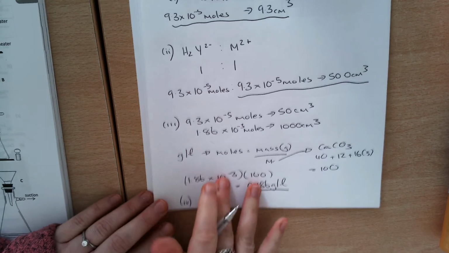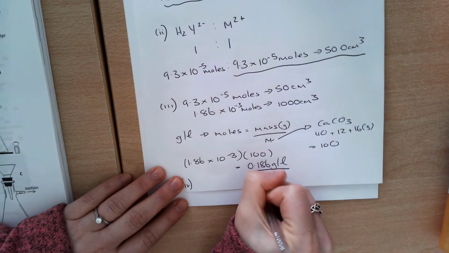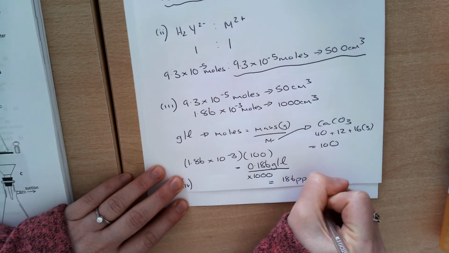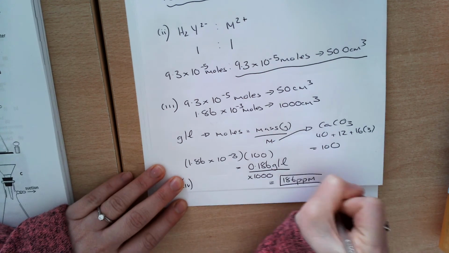And finally then, I'm asked for it in ppm. So I have to multiply by 1,000, which gives me 186 ppm.